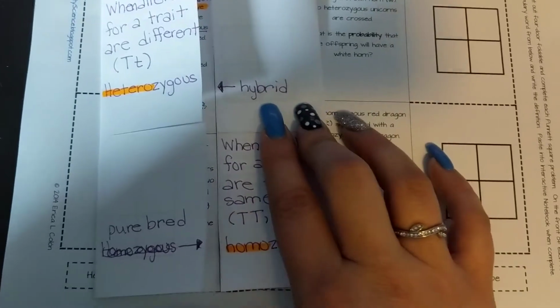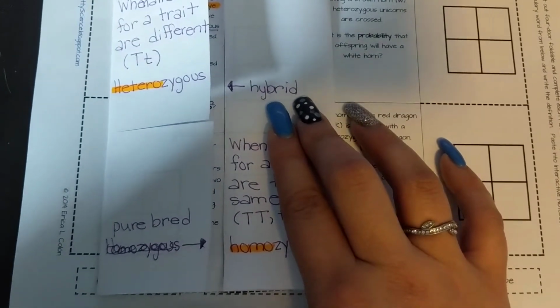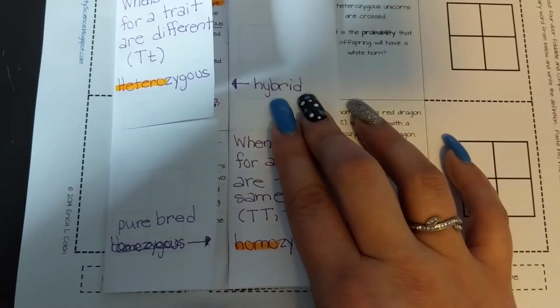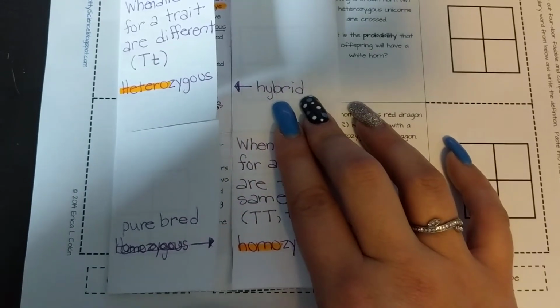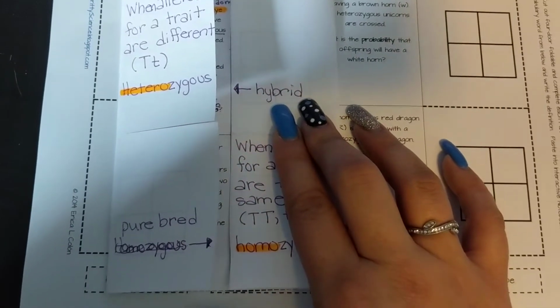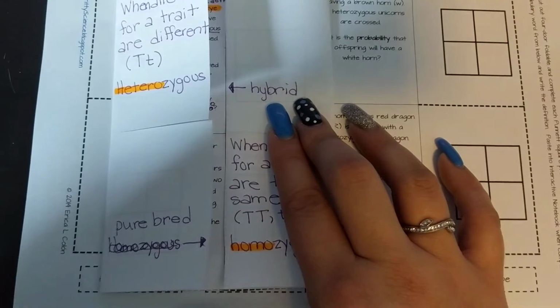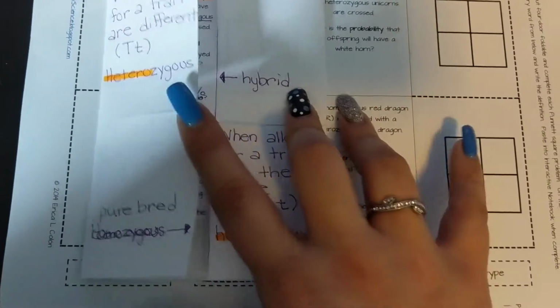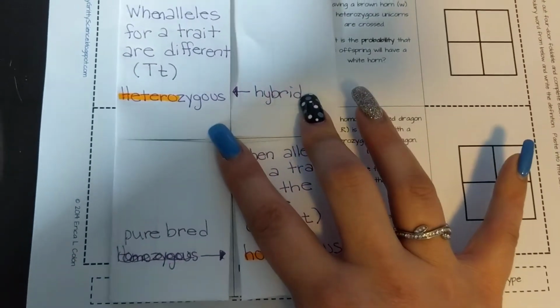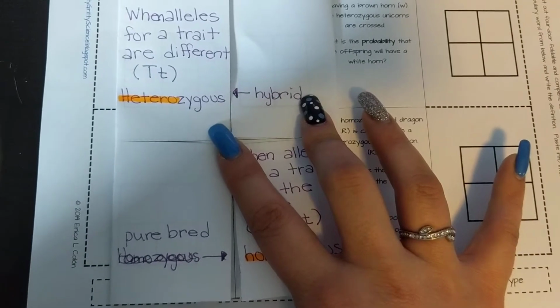I would also like to note that we have a vocabulary word, and it is hybrid. Hybrid is used interchangeably with the word heterozygous. So if you see the term hybrid, you know automatically that they are talking about a heterozygous organism.